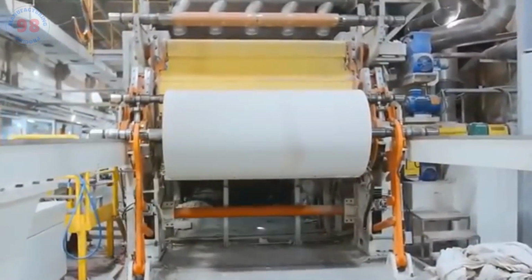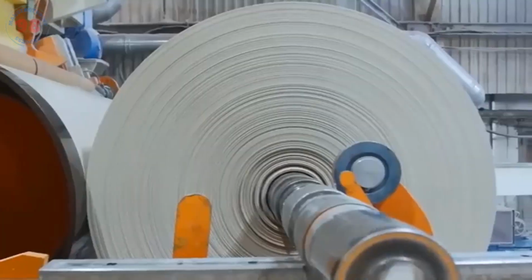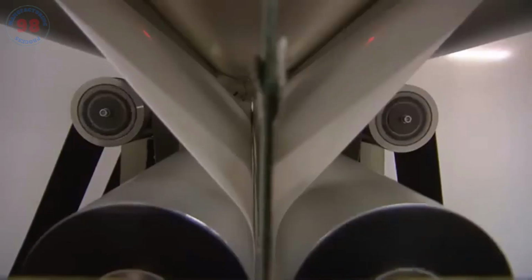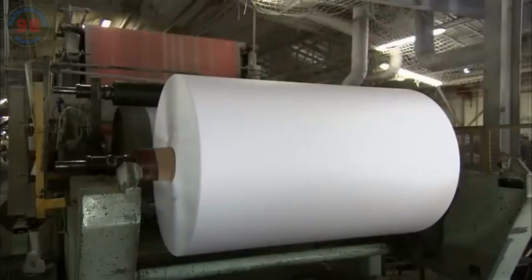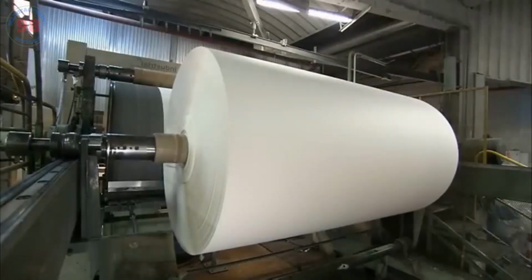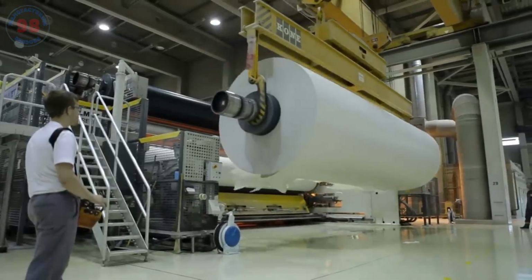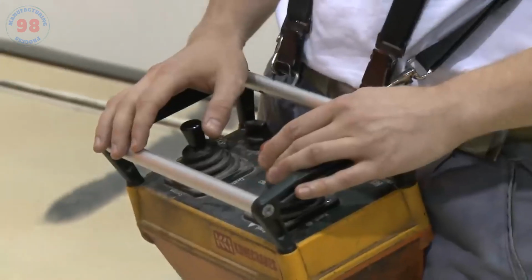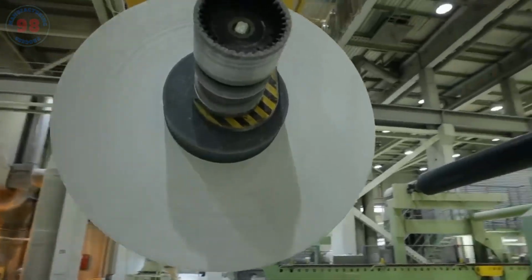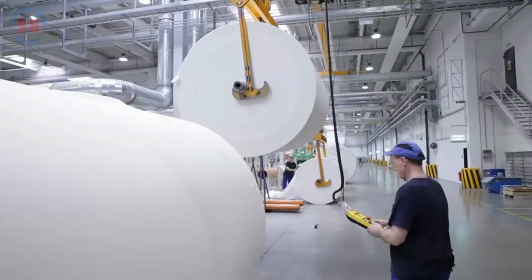Once the sheet has been formed, it goes through a drying process. The purpose of drying is to remove all remaining water in the paper sheet to create a final product that is large rolls of paper with appropriate moisture content and high durability. Once there are large rolls of paper, the processing continues to create finished toilet paper products suitable for everyone's needs.